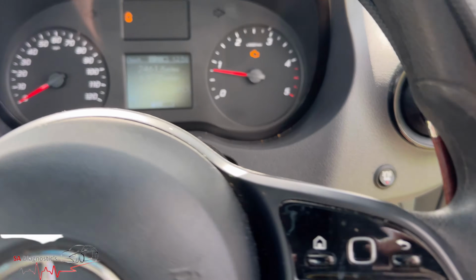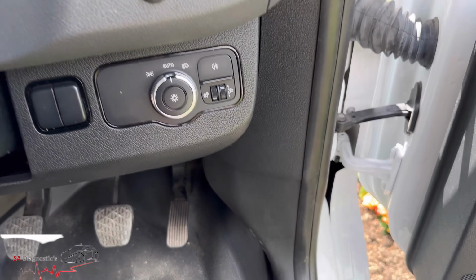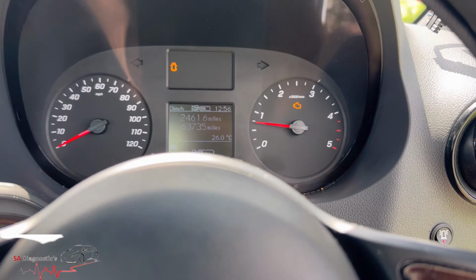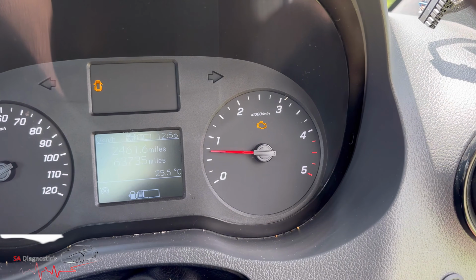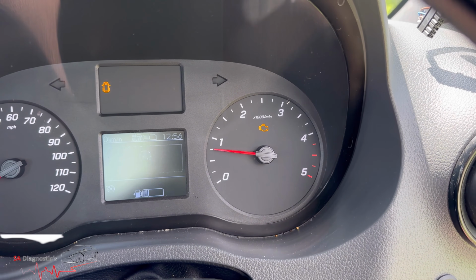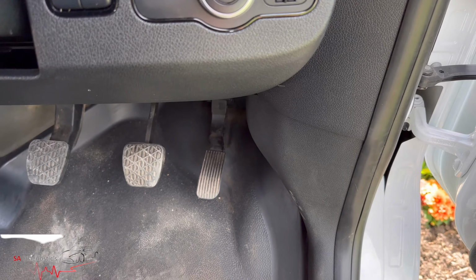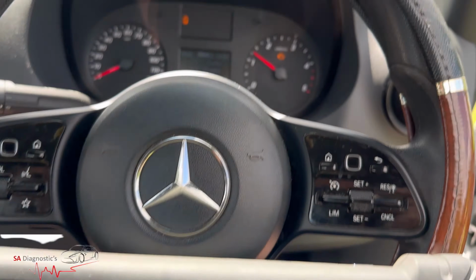Long delays in starting, and there will be over revs in a second. The EML's on, obviously we know why. Look, it starts playing up, as you can see there. There you go, revving higher than normal, and I've not got my foot on anything.